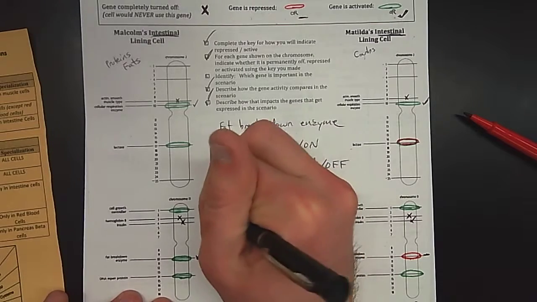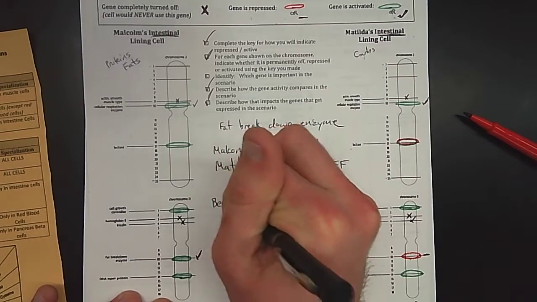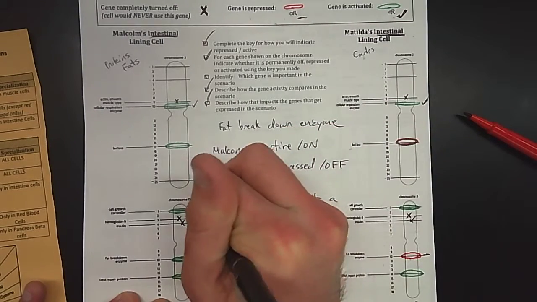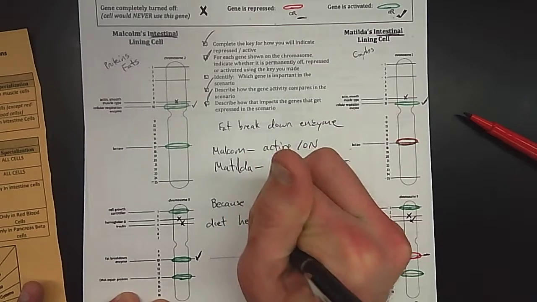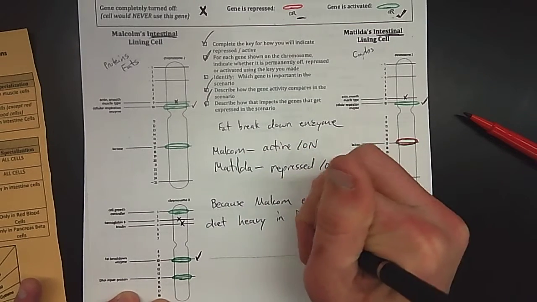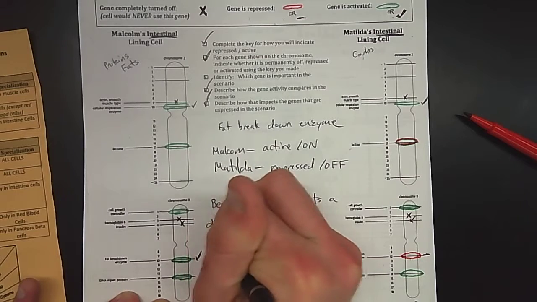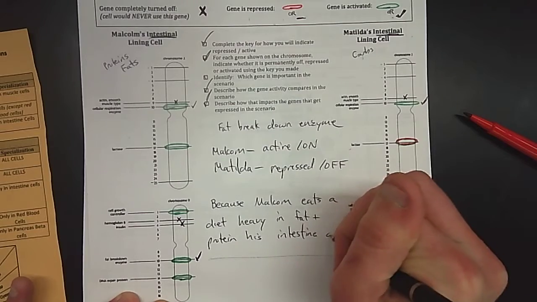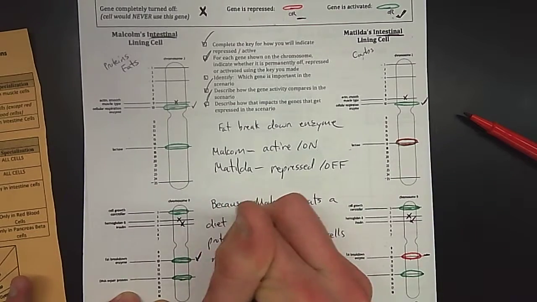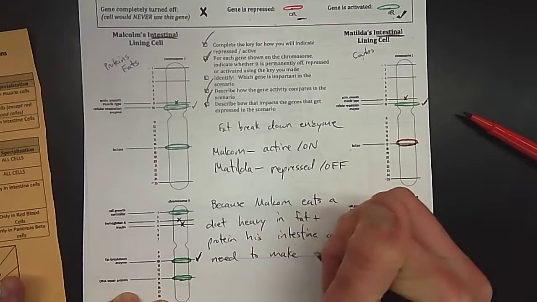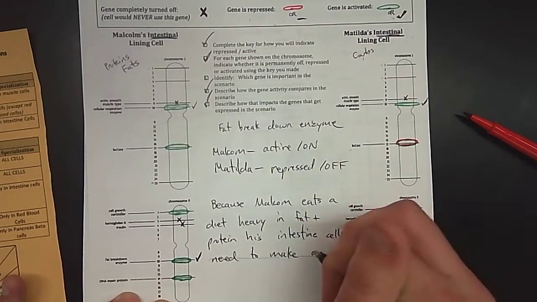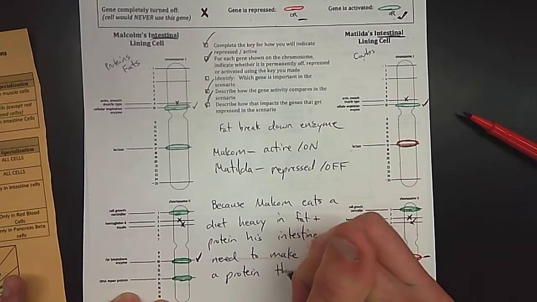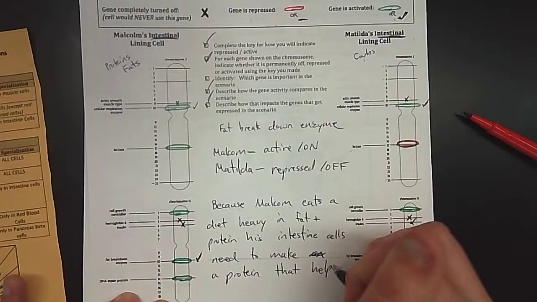I'm going to say because Malcolm eats a diet heavy in fat plus protein, his intestine cells need to make a protein that helps digest this food.